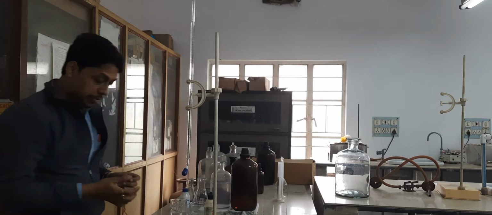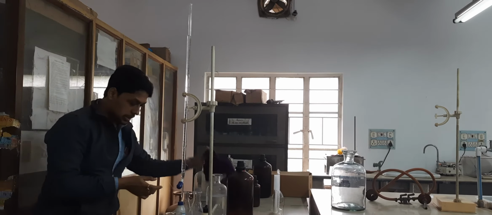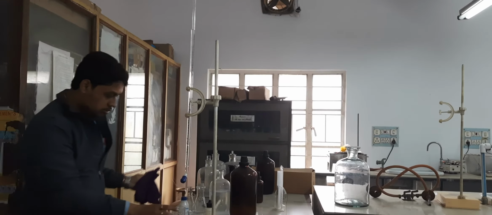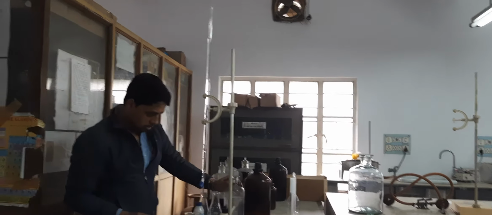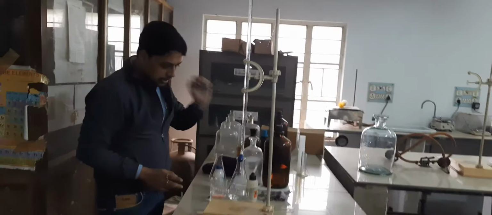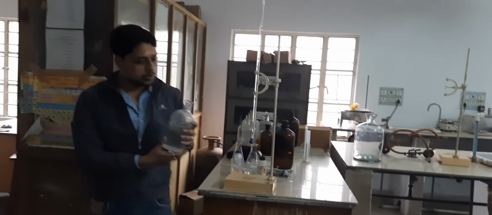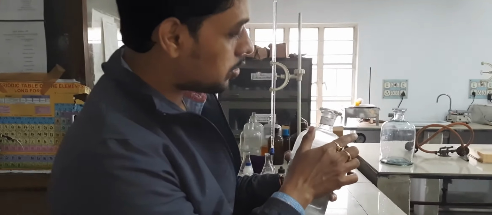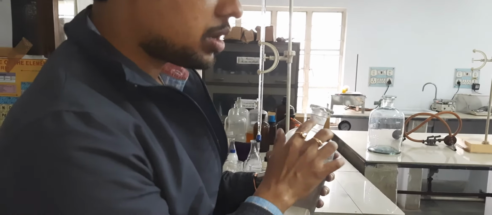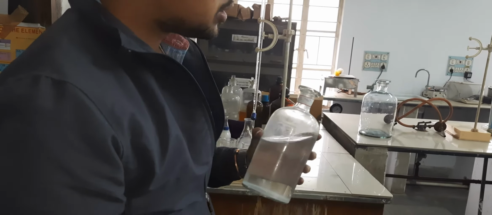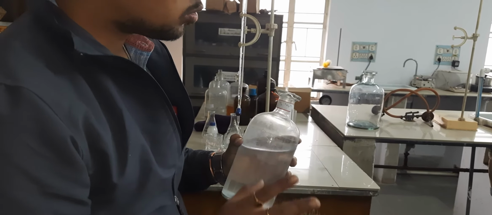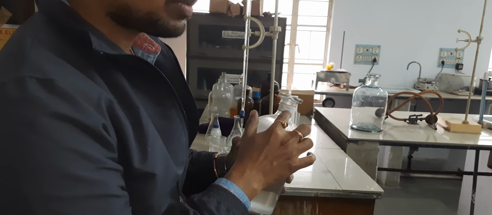Now to standardize H2SO4, we need to take one primary standard base. So here we have the choice of sodium carbonate, which is written N by 10. We will standardize H2SO4 by N by 10 sodium carbonate. Sodium carbonate is a primary standard. That means we know the concentration of sodium carbonate. It was previously made and the concentration remained constant throughout the time. So it is N by 10 sodium carbonate.